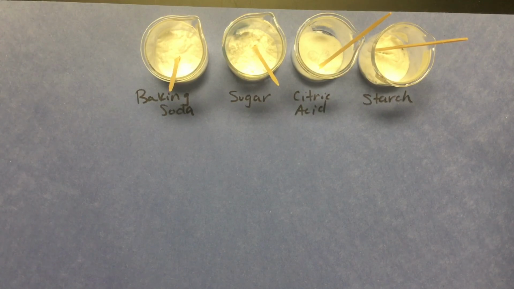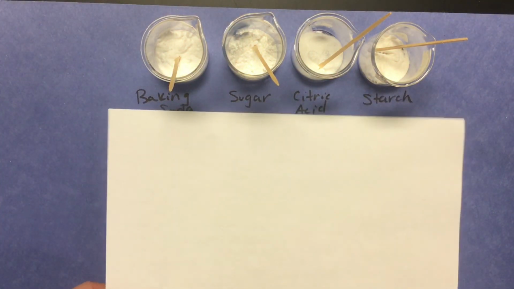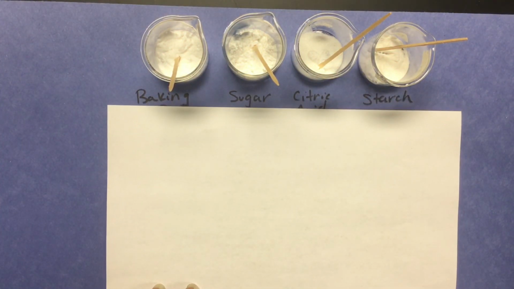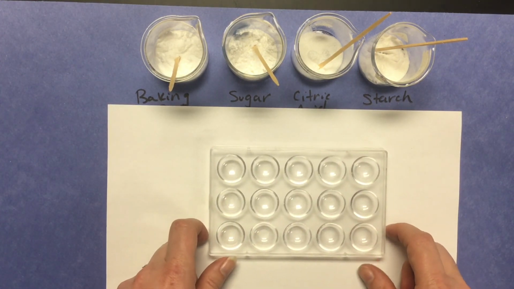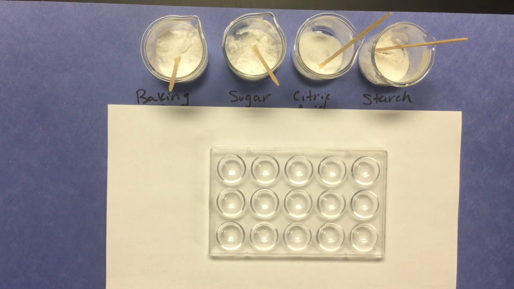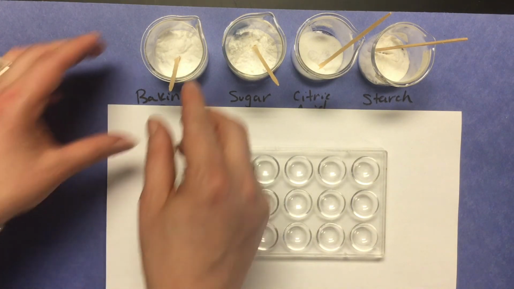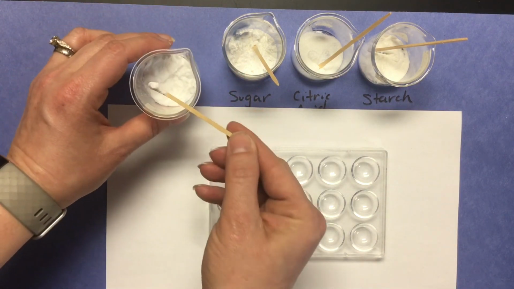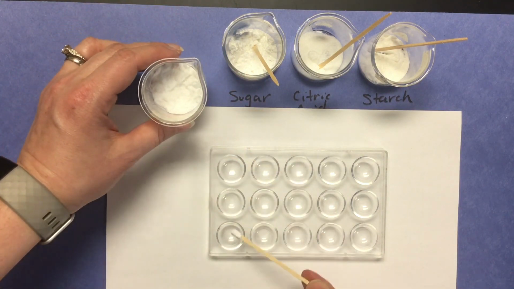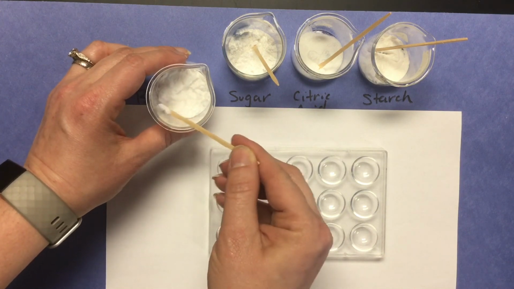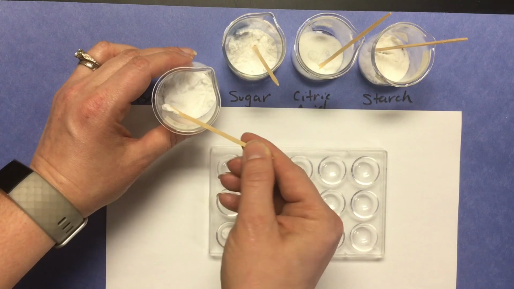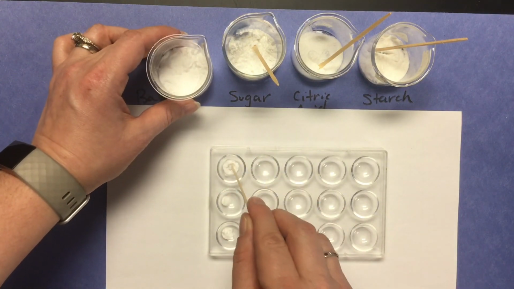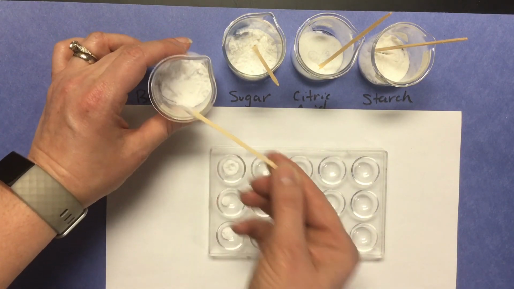Okay, so I'm going to put this white paper underneath just so that we can see if there are any color changes as we go. Okay, so we need to put a small amount of baking soda. So I just need a spoonful in each of these 3 plates. A little bit more in this second one.